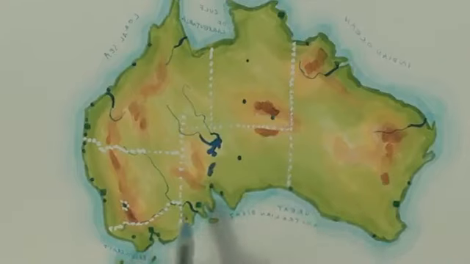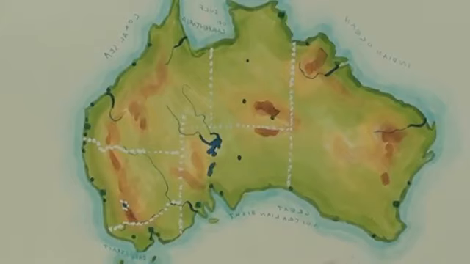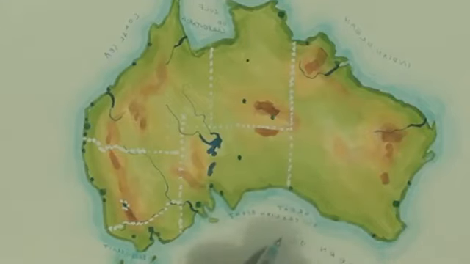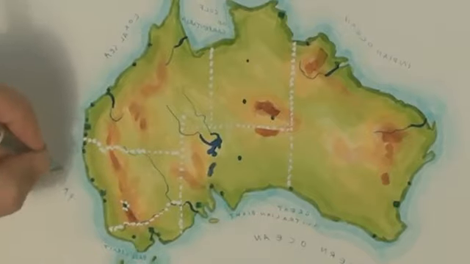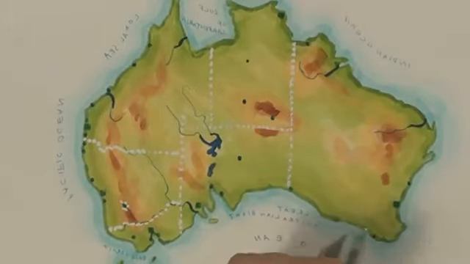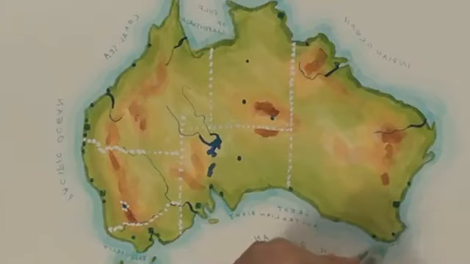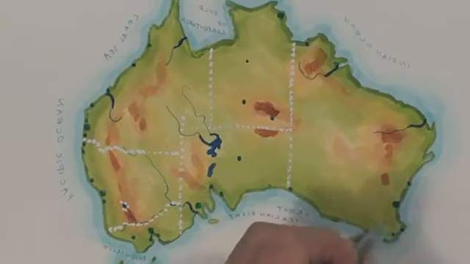On some maps I've seen that this is called the Indian Ocean, and also this is called the Indian Ocean, but this can also be called the Southern Ocean, I guess. Southern Ocean. And at the very southwest corner of the country, we have the national park, Castor National Park. That's a French name. I guess it was named by a French person. And this point here, Cape Leeuwin.